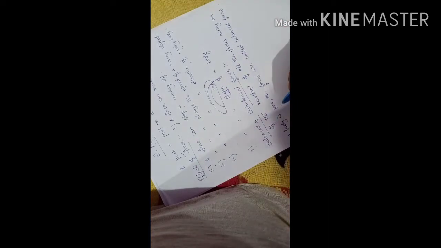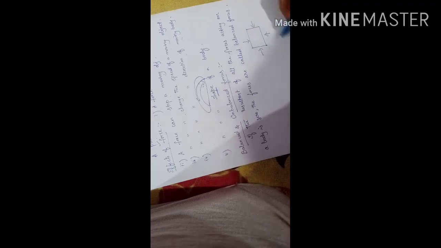Okay, what do you mean by balanced forces? If we take any object, one body, and all the forces acting on this object are equal and the resultant becomes 0, that means the resultant of all the forces acting on the body is 0.